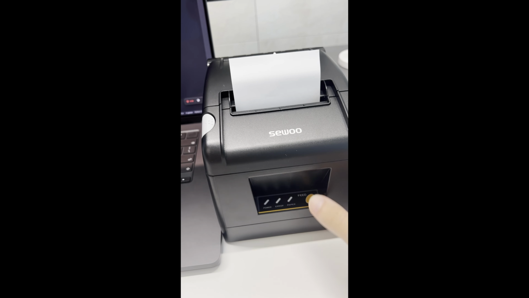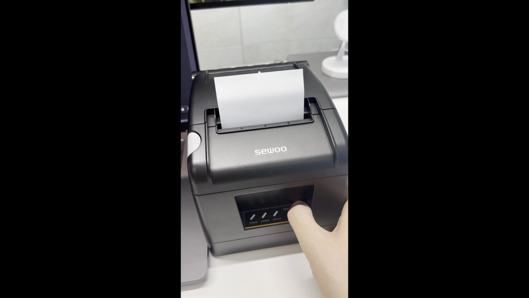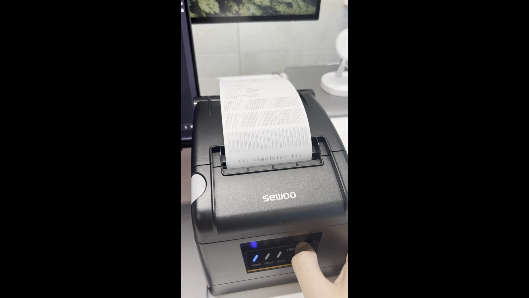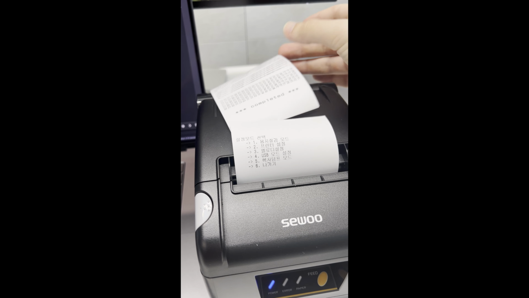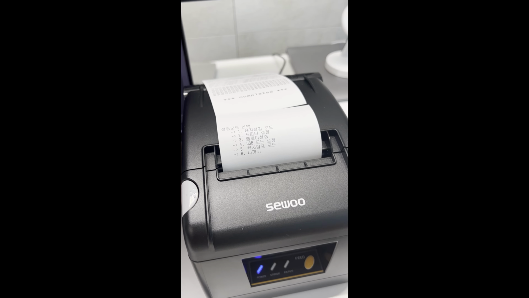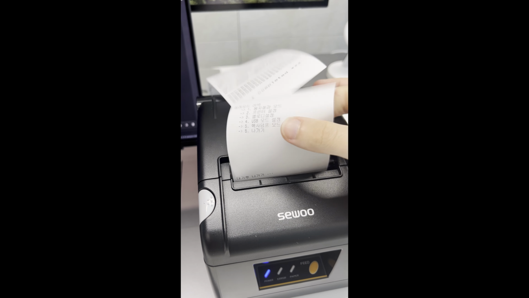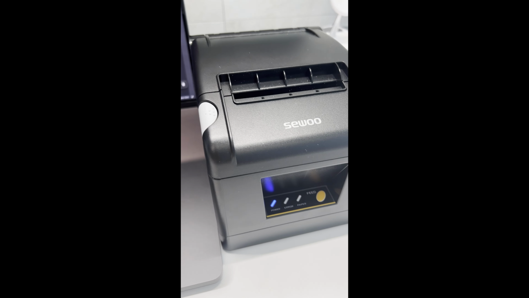We could also check if you turn it on while pressing this little feed button, you get like a demo page of some debug information and so on. And this is like the menu you can use to set up some stuff. Okay, that's it. And then it automatically cuts it and you're left with this kind of receipt. And the cool thing is that now with code we can control this ourselves.